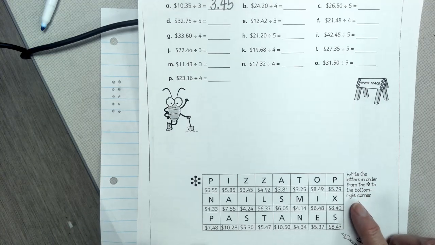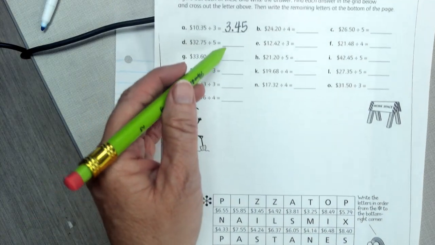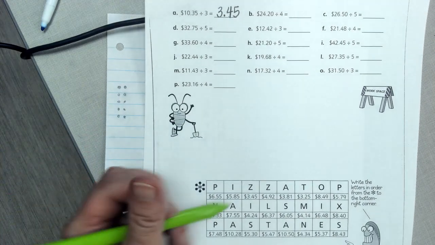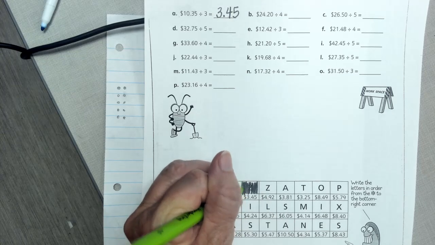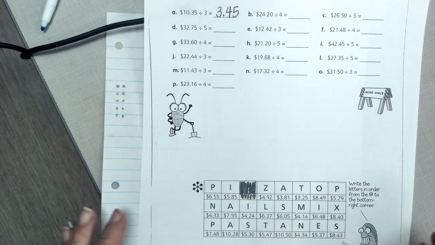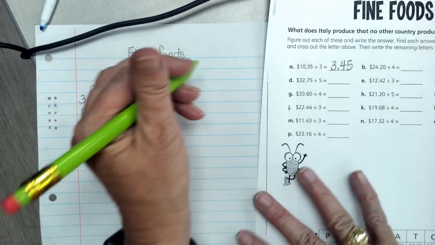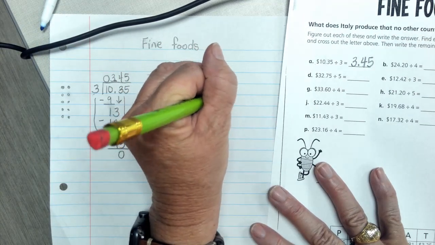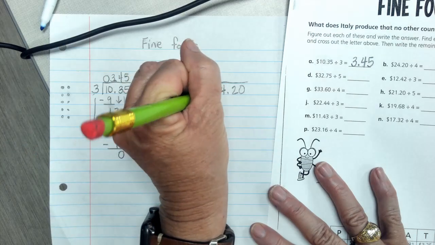Now for this particular riddle, what you're going to be doing is writing the letters in order, from the star to the bottom right corner, that are not shaded in. So every time you get an answer up here that's shaded, you're going to block it out. So I'm going to block this out, and I'm simply going to go on to the next number. Letter B is 24 and 20 hundredths, and we're dividing by the number 4.